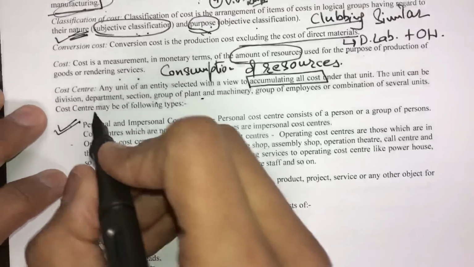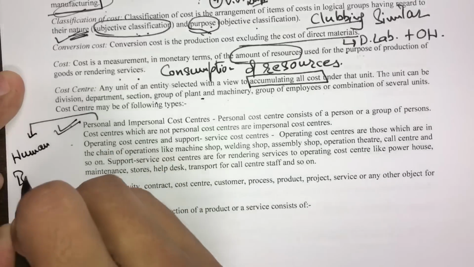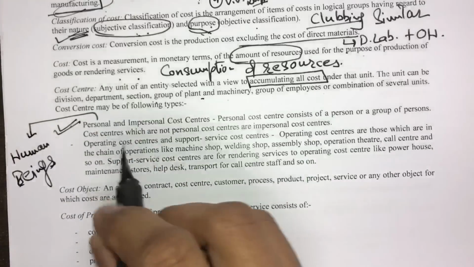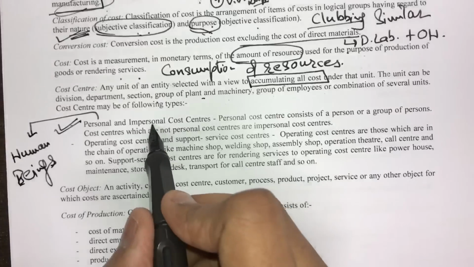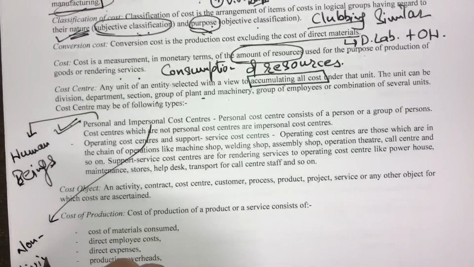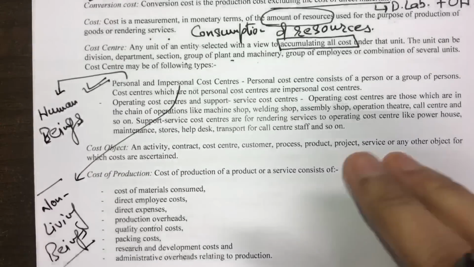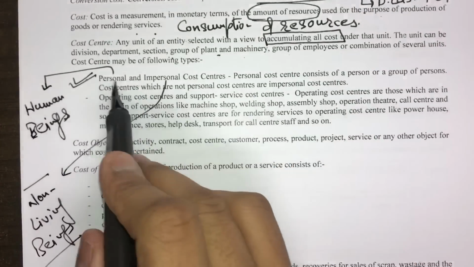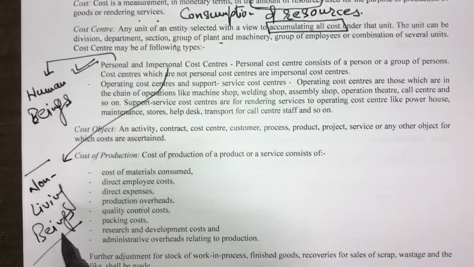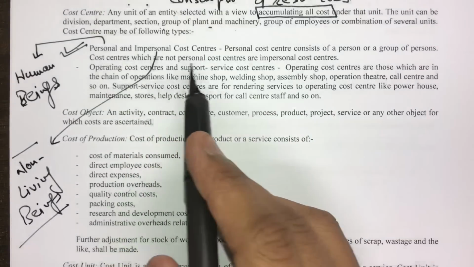What do you mean by personal cost centers? Personal cost centers indicate towards some human beings, and impersonal cost centers indicate towards non-living things. So these are the two kinds of cost centers, personal and impersonal. I've already given you an example of impersonal cost centers. Say I'm producing soap, detergent and shampoo. Then soap, detergent and shampoo are my impersonal cost centers.